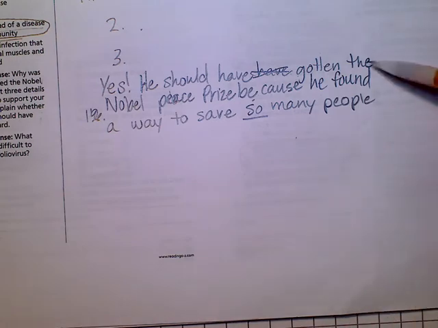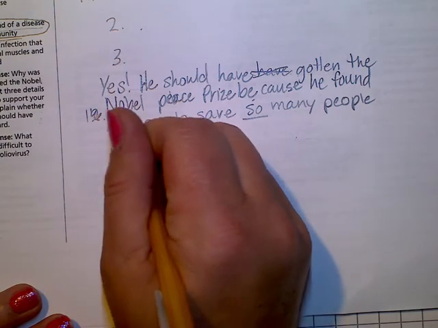So I said, yes, he should have gotten the Nobel Peace Prize because he found a way to save so many people, and we still use these methods today.